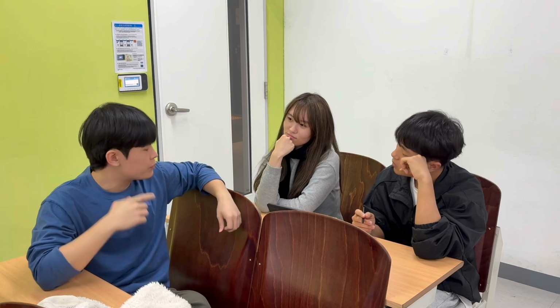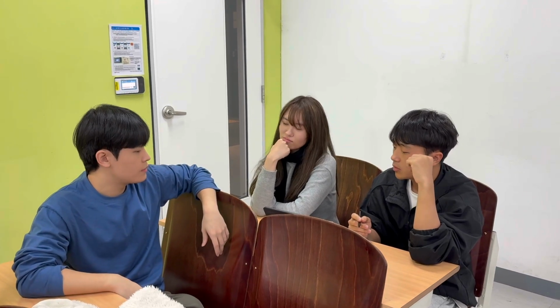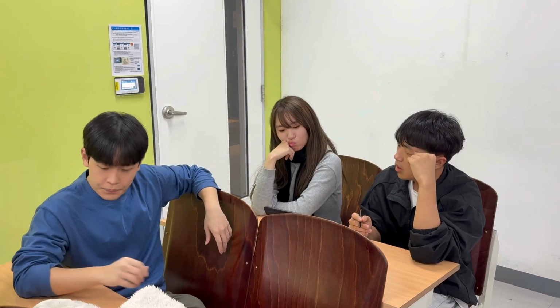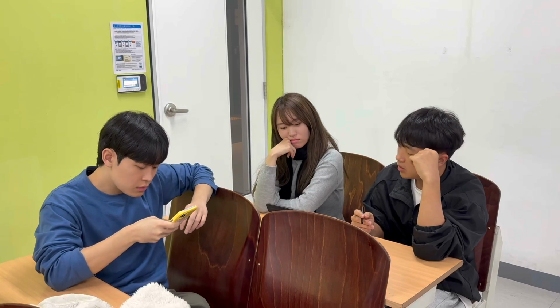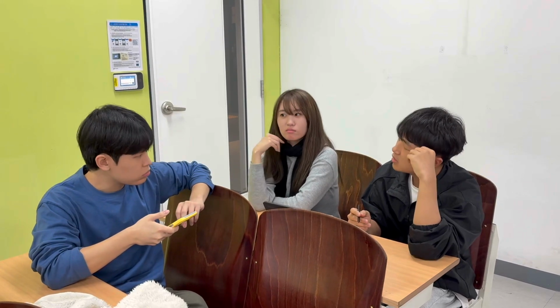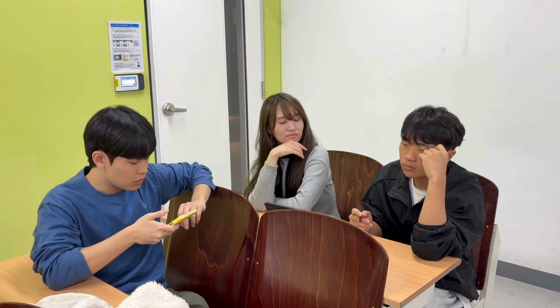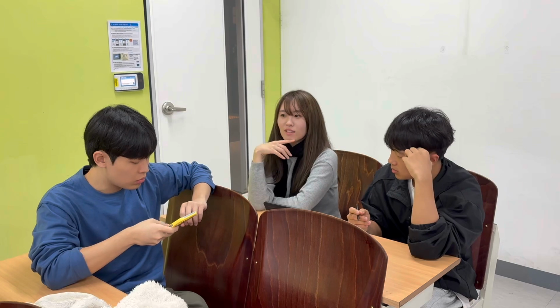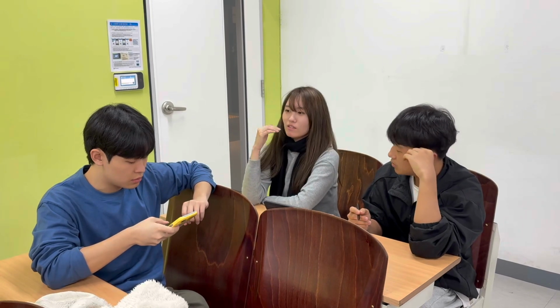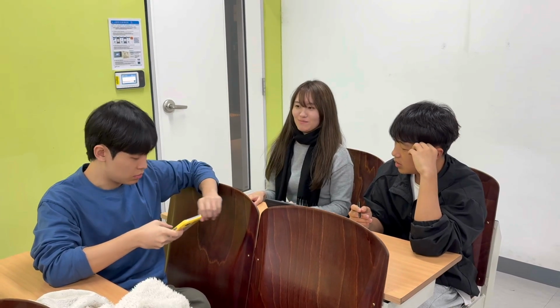Then, where would be a good place to go? How about going to Mountain Inwang, since there's a lot of rock. That sounds good. Then let's go to Mountain Inwang.